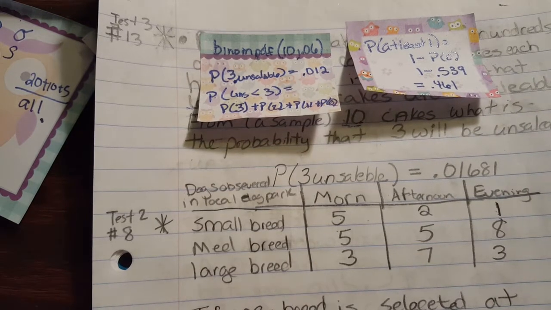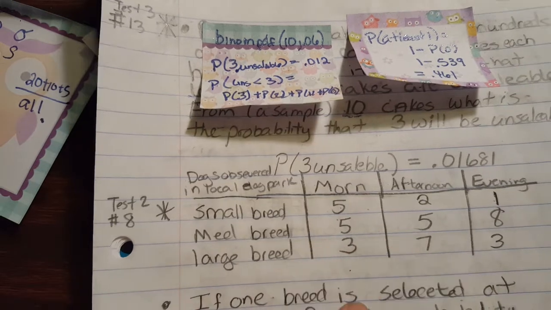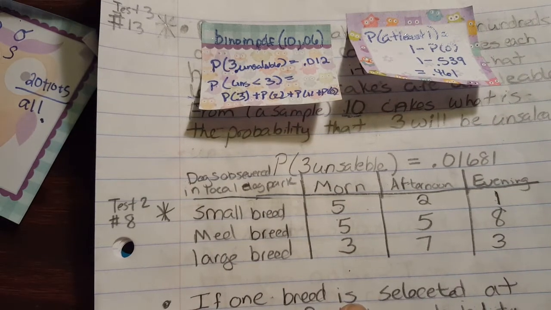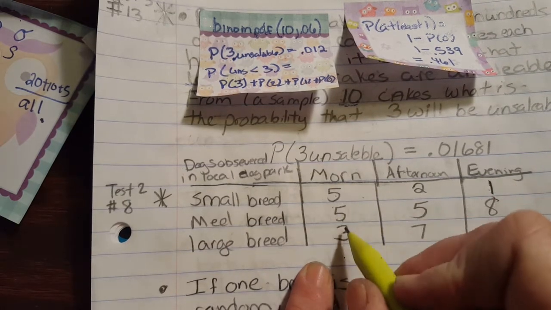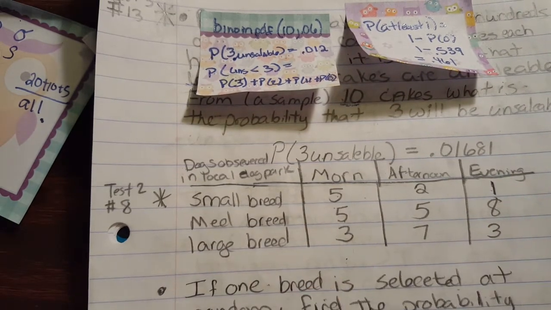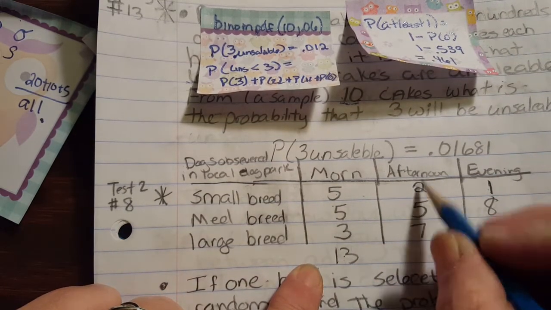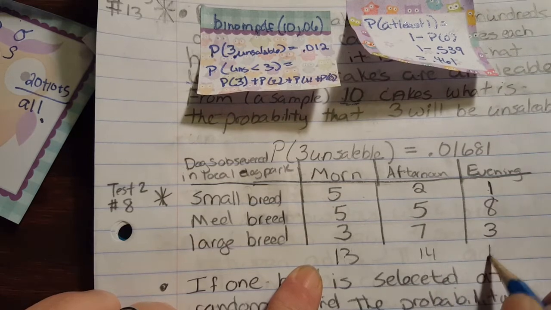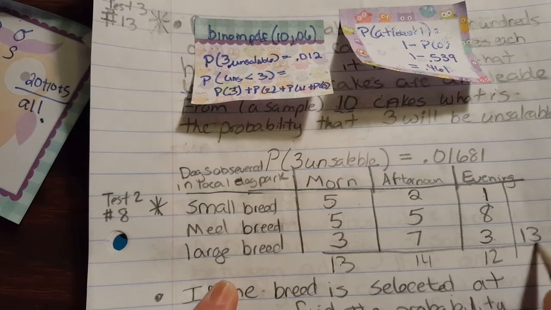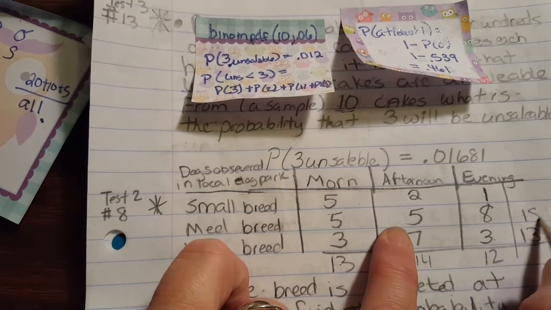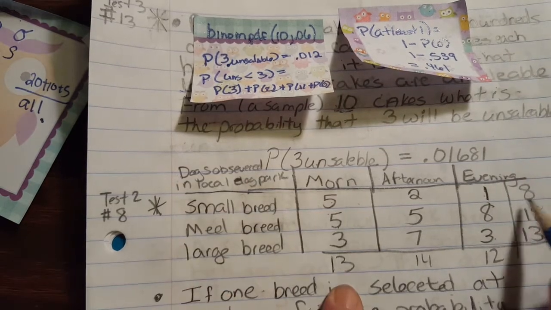This one, anytime that you're given a table, it's always good to go ahead and at first make your totals. 10, 13, 12, 14, 11, 12, 13, oh my, 10, 18 this way, 7, 8 this way.